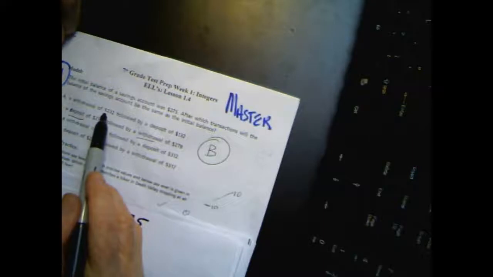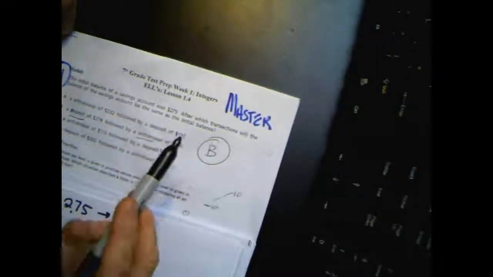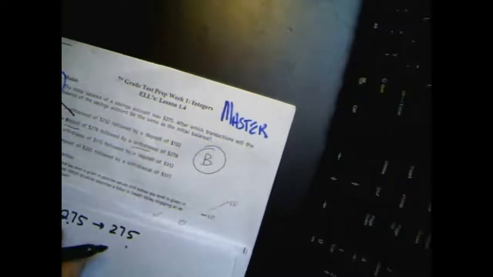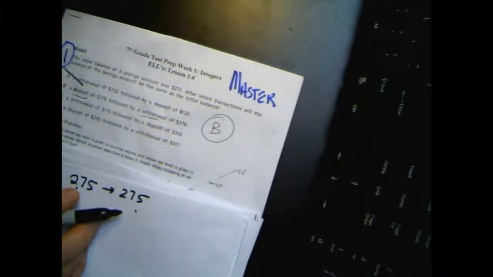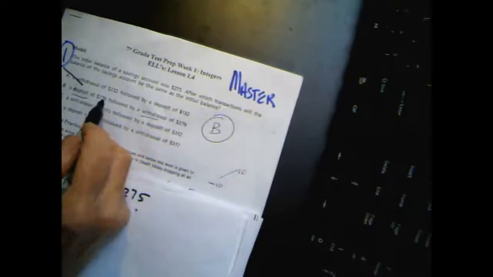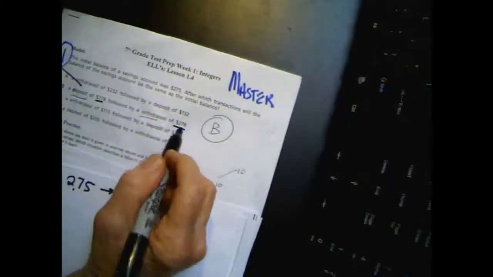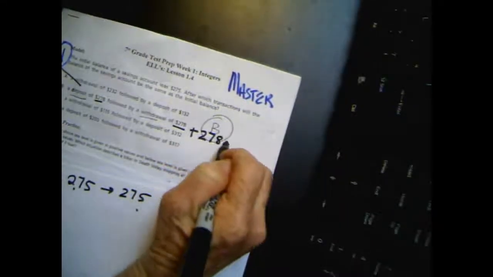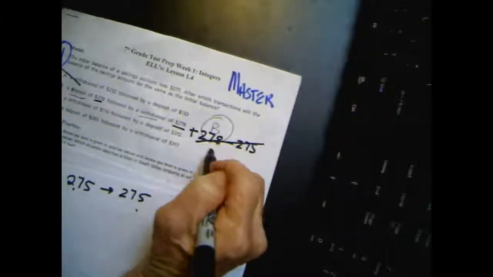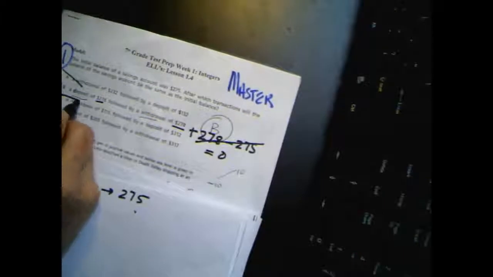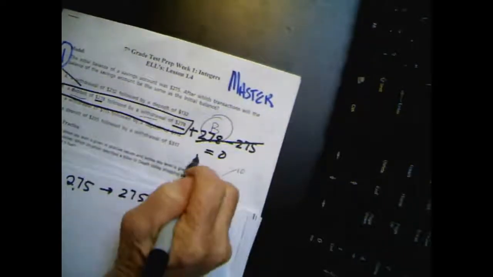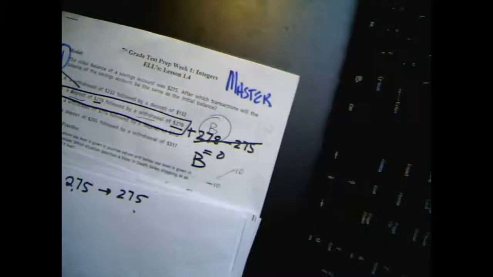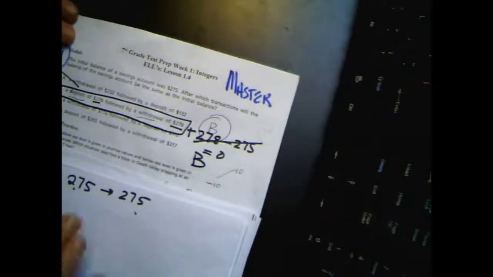So answer A says you take out $232, then you deposit $132. Well, no, that's not going to leave it unchanged. The next possible answer is a deposit of $276 followed by a withdrawal. That means I add $276, and then I take away $278. That will turn into 0. Therefore, the correct answer in this is B. You can try the other two, but you can see that they both leave it with a different answer, or basically with a change in the balance.